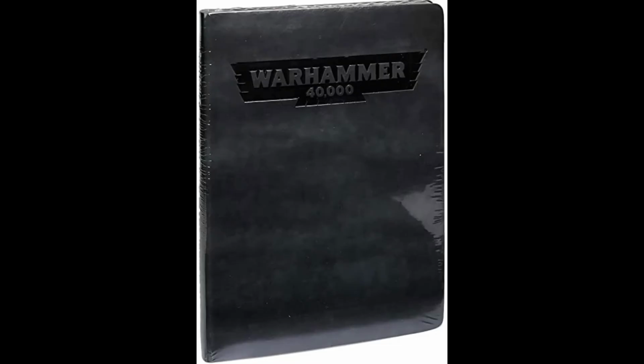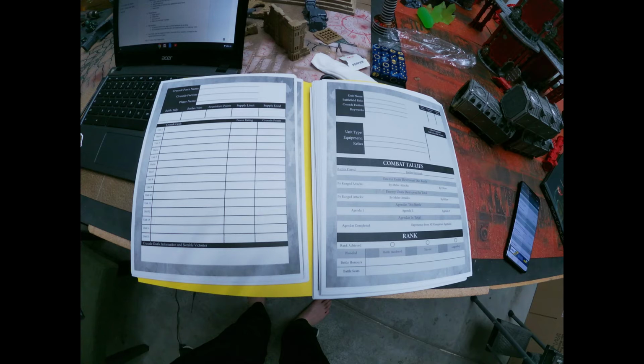Second, you're going to want something to record your Crusade Force on, whether that be something like the battle journal that GW put out. You can just use fillable online PDFs. You can print some of those PDFs out. You can make your own book of grudges. Whatever it is that you want to record your combat roster.